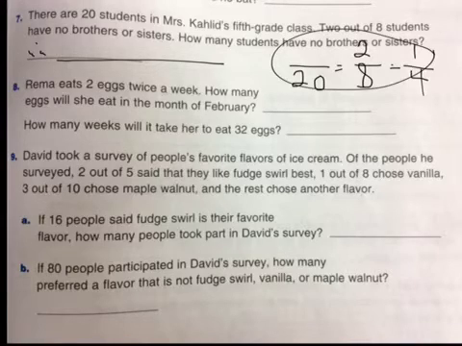2 out of 8 students have no brothers or sisters. How many students have no brothers or sisters in the entire class? What do I have to do to the 4 to make it 20? Do the same to the 1, and there you go. It's the same thing, boys and girls. Okay, I think it's time for a key answer.